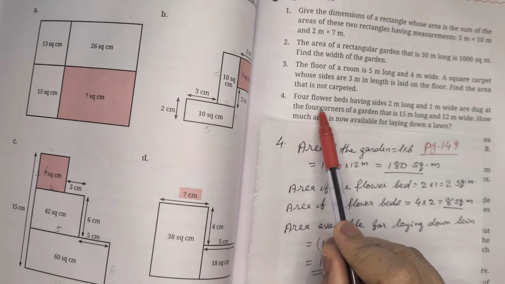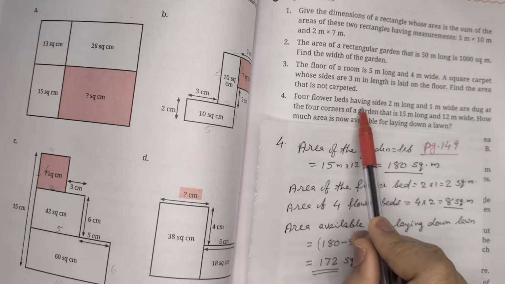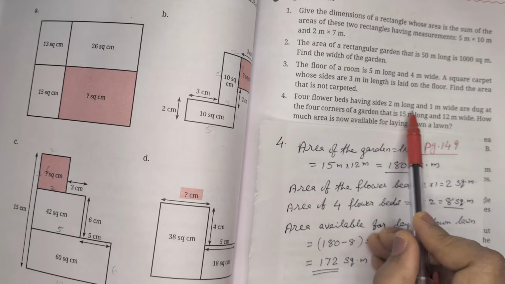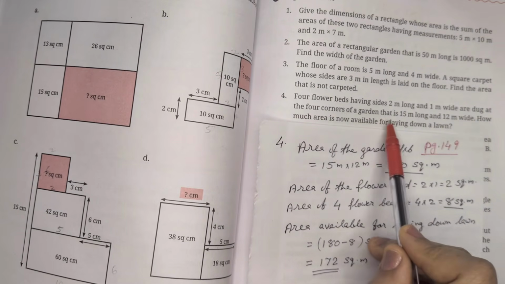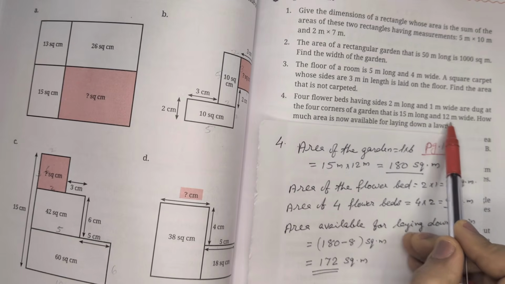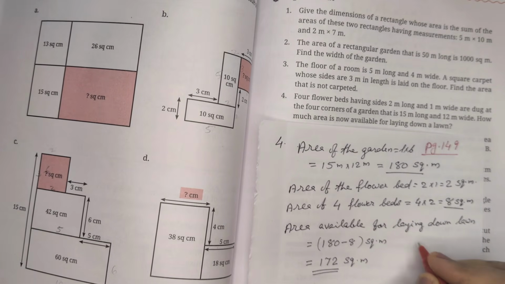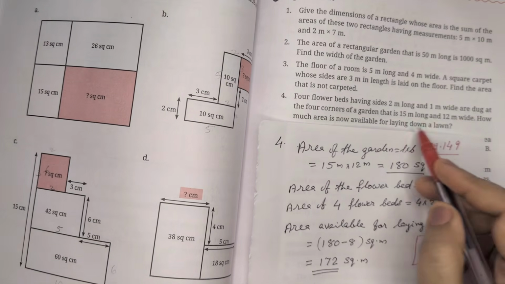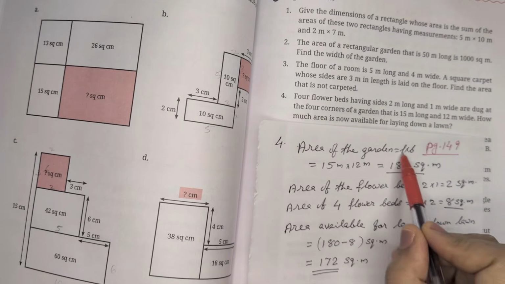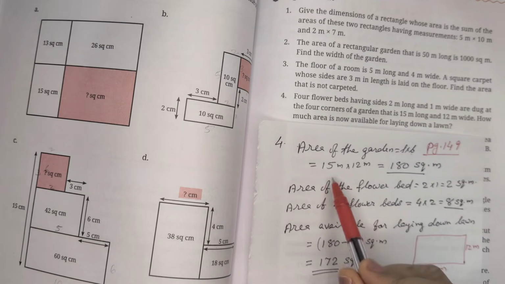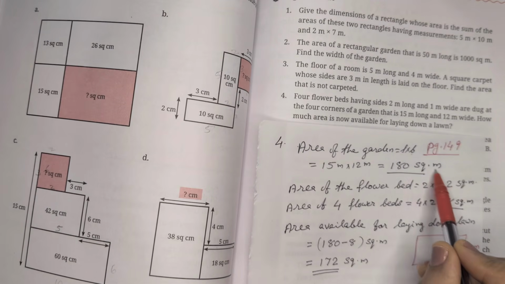Fourth question: four flower beds having sides of 2 meter long and 1 meter wide are dug at the 4 corners of the garden, that is 15 meter long and 12 meter wide. So there is a garden in rectangle shape. Length is given as 15 meter and width is 12 meter. We can find the area of the garden: length into breadth, 15 into 12, 180 square meter.